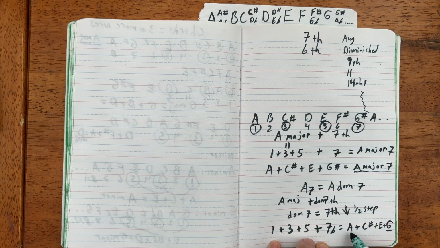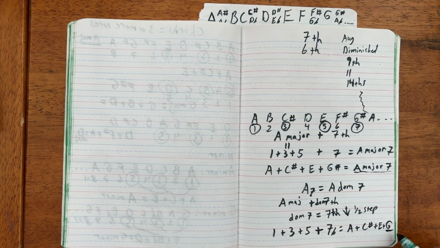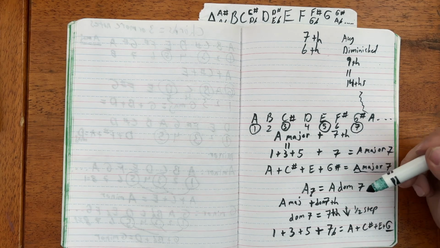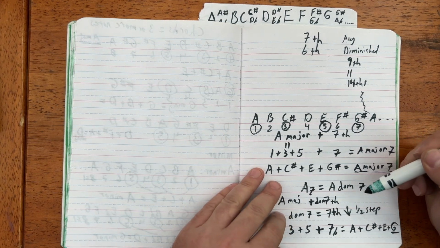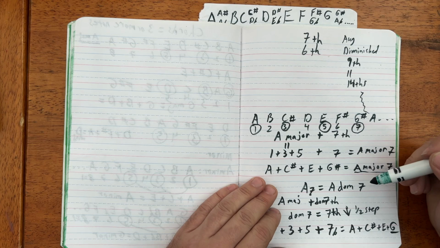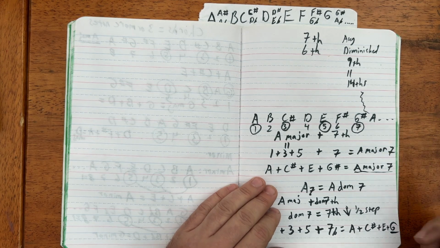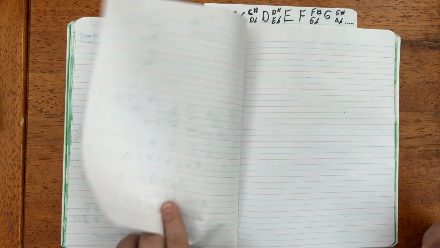So we've got the same trio. We've got A, C sharp, and E, plus a G note, G natural, creates the A dominant 7. And this works for every single scale and every single chord. So let's just show you what we would do out of G.